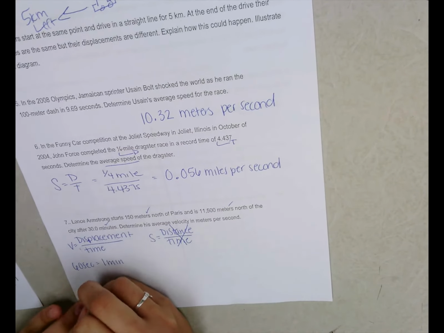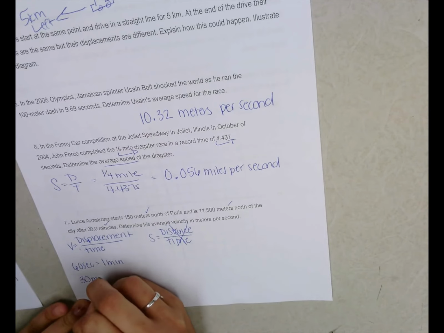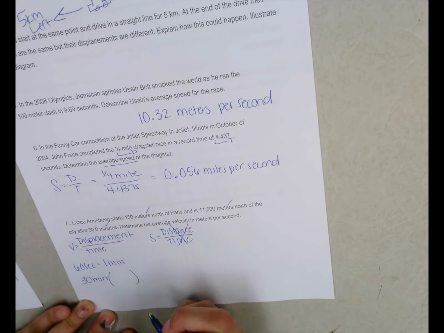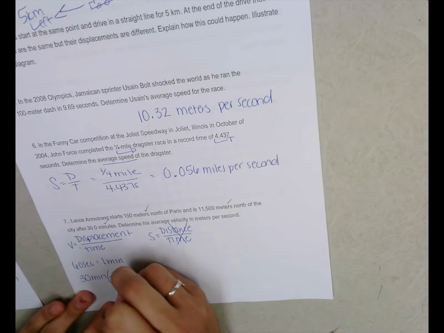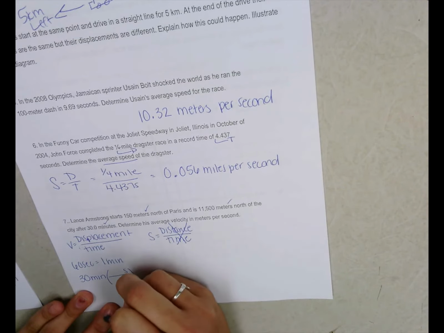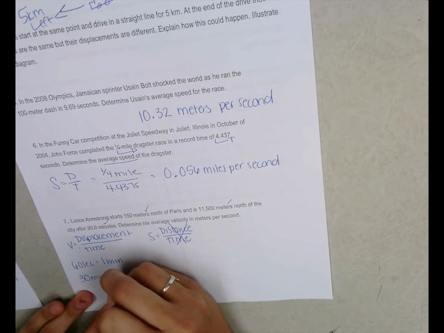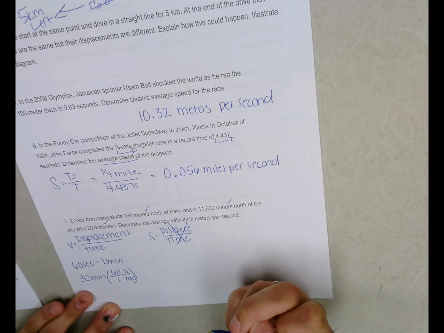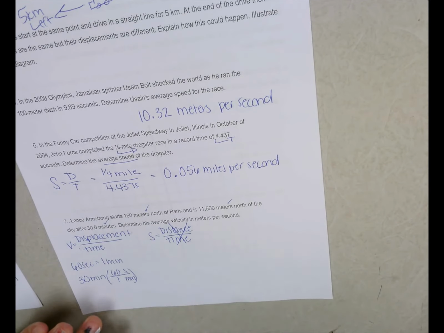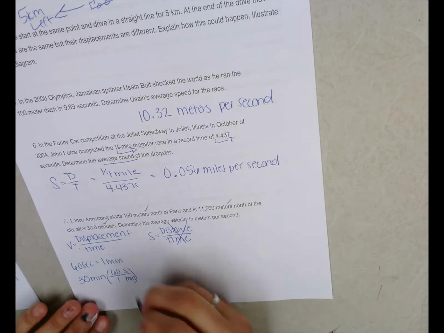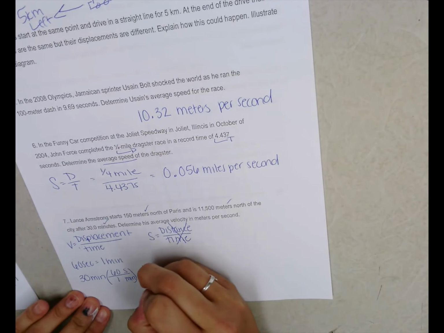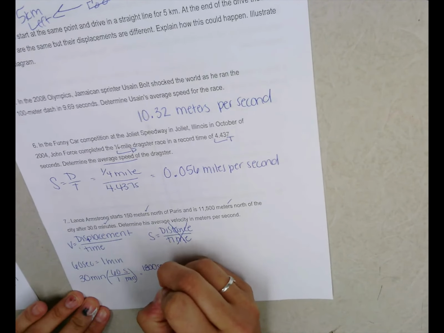So if we're going to convert this, we would take 30 minutes. And what do we want? We want seconds. What do we want to get rid of? Minutes. So we know that there's 60 seconds in 1 minute. Okay? So 60 times 30 gives you 1,800 seconds.